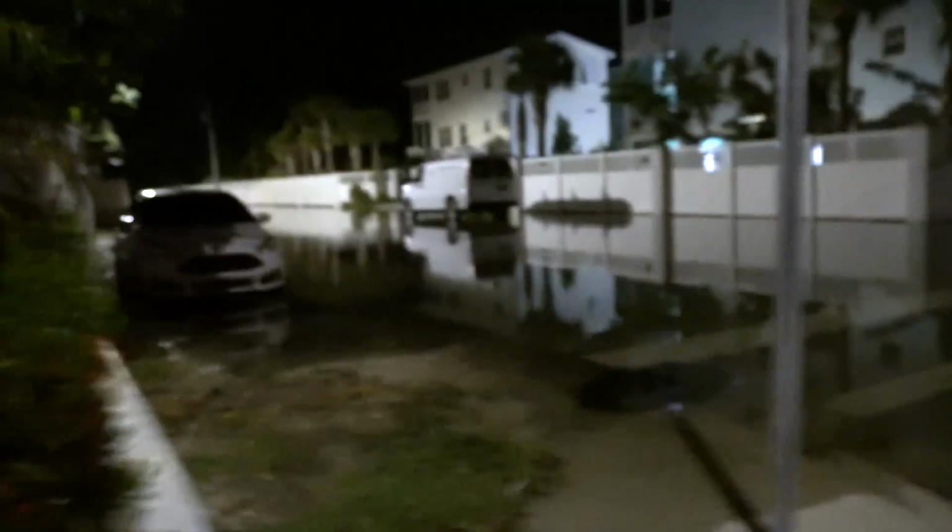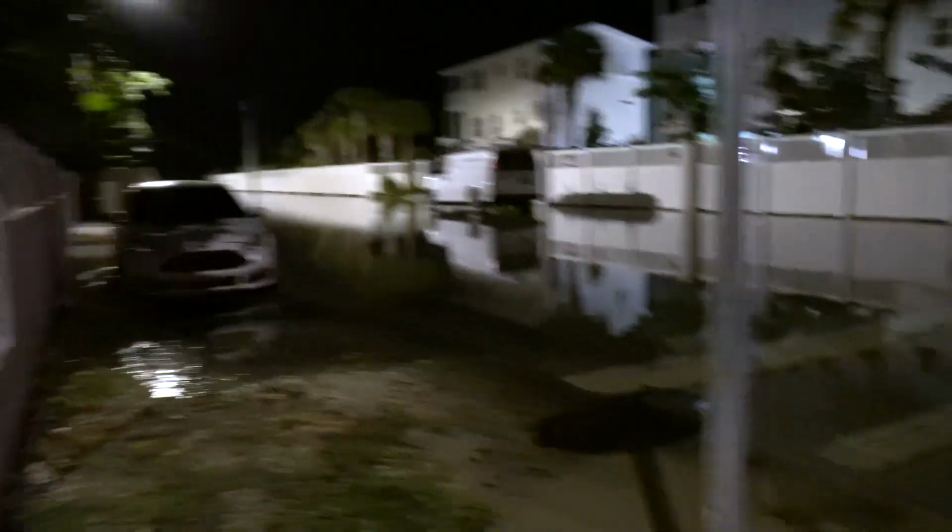So today I'm going to do a video where I want to test two of my cameras that I have in ideal circumstances. So right now it's nighttime. I want to document something. I want to get some pictures of this flooding, which is due to the high tides, and it just happens to be nighttime.